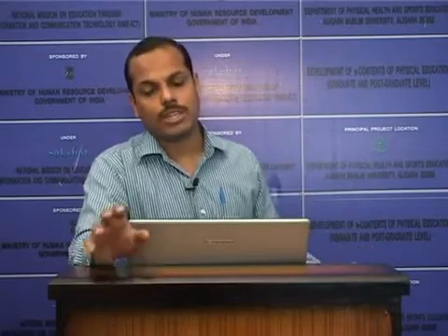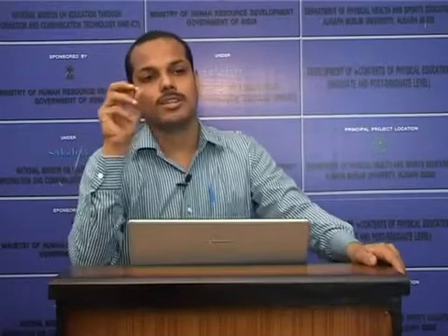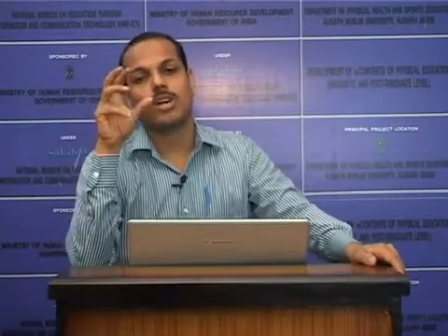CSF replaces lymph in the central nervous system. That is, instead of lymph as outside the body, here the cerebrospinal fluid is there. So, it's a modified type of tissue fluid, which is seen in the brain and spinal cord. Especially in the brain, it is seen in the ventricular system, and in the spinal cord, it is in the subarachnoid space.